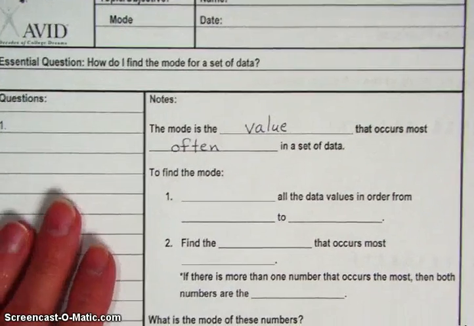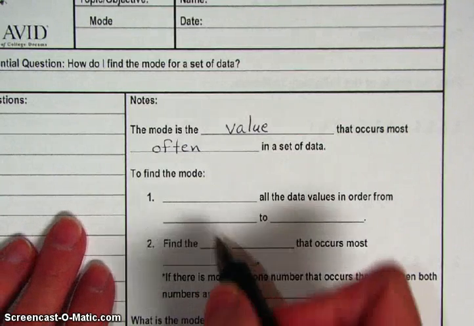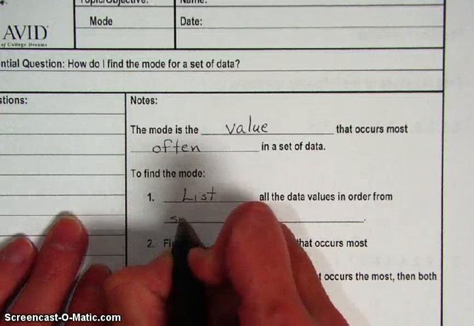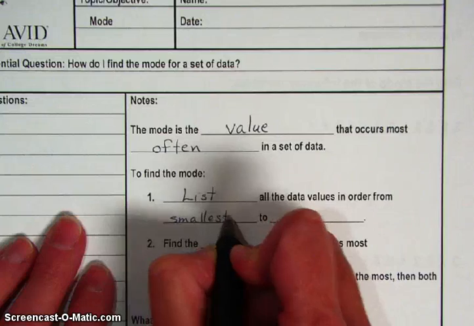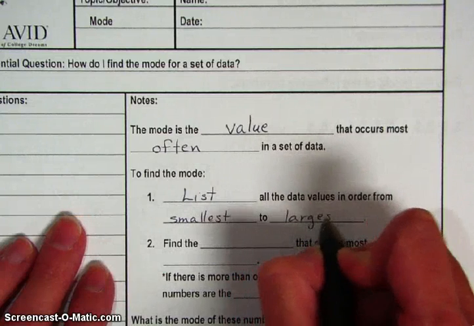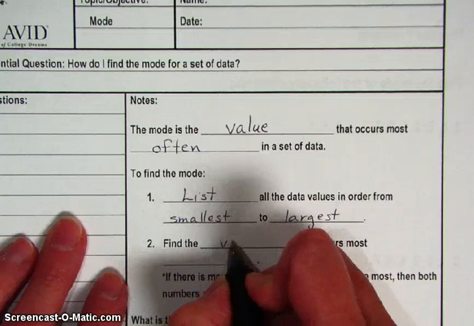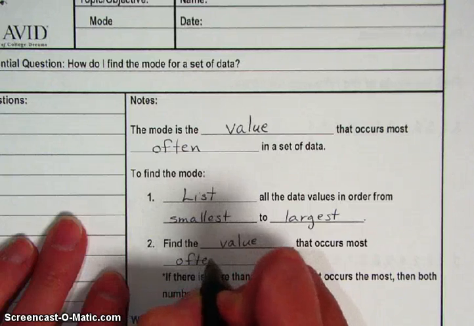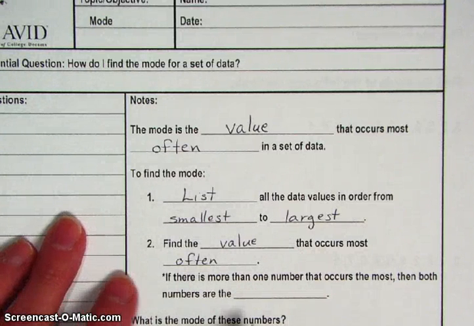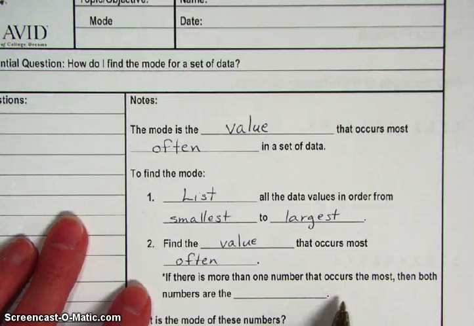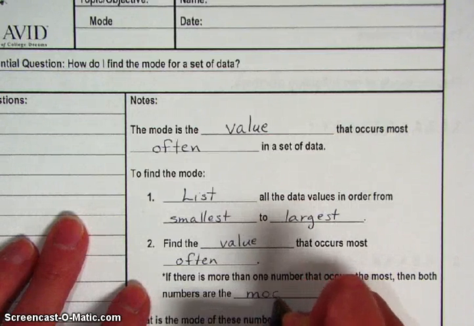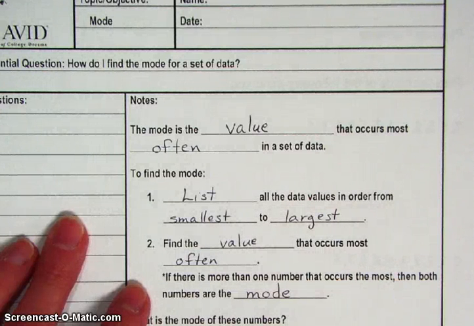So to find the mode, you need to do a couple things. The first thing you want to do is to list all of the data values in order from smallest to largest. Then you need to find the value that occurs most often. And just a little side note, if there happens to be more than one number that occurs the most, like maybe you have 3 2s and you have 3 5s, then both of those numbers will become the mode, as long as they both appear the same exact number of times.